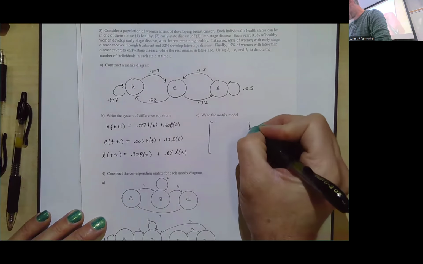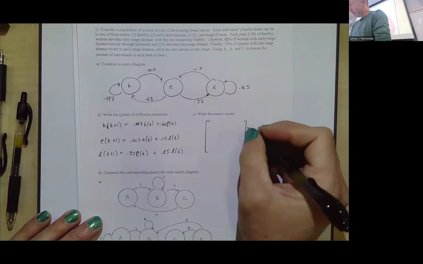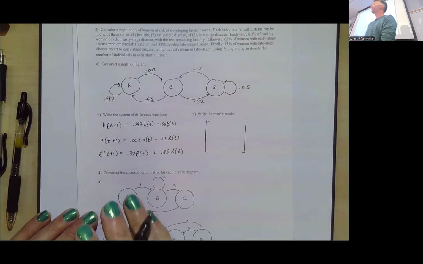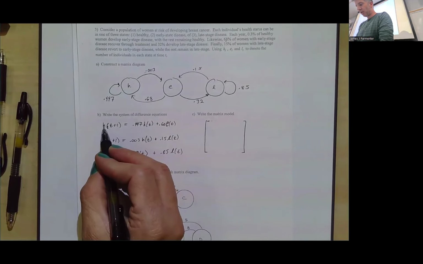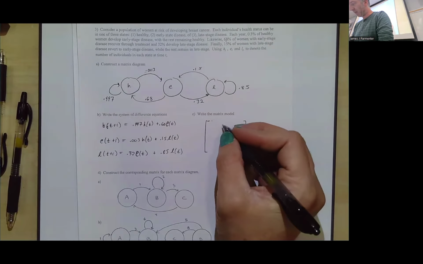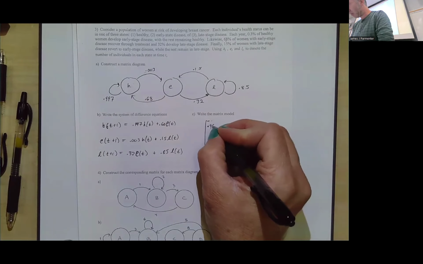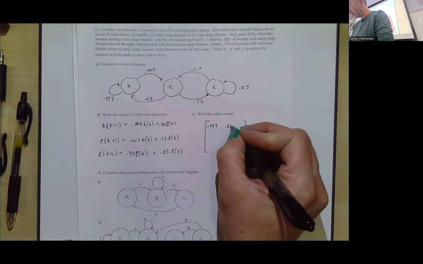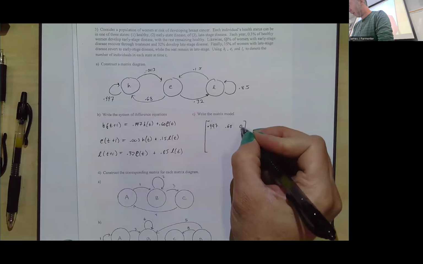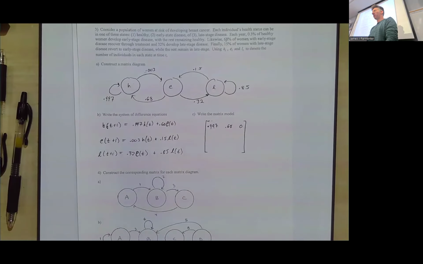It's going to be a 3x3 matrix. And again, I'll try doing it without writing. I know that into next year's H, it should be 0.997 times this year's H plus 0.68 times this year's E. And none of the late stage people become healthy next year. They have to travel the path back through early and then to health.